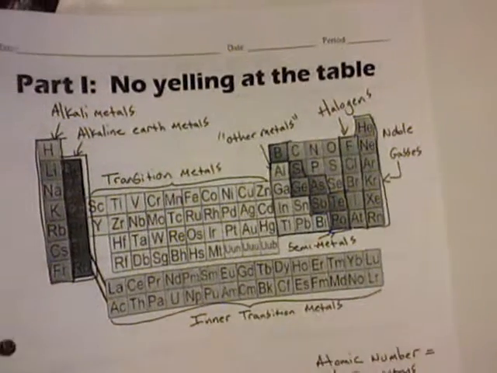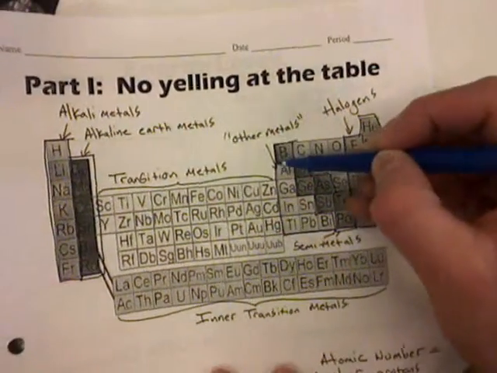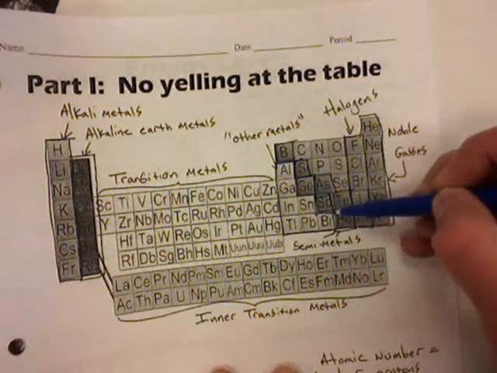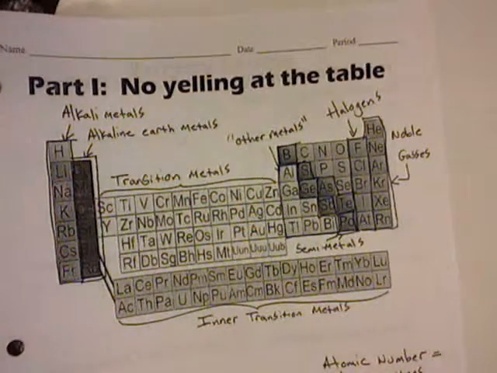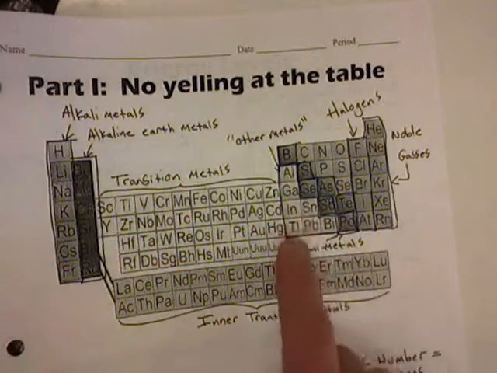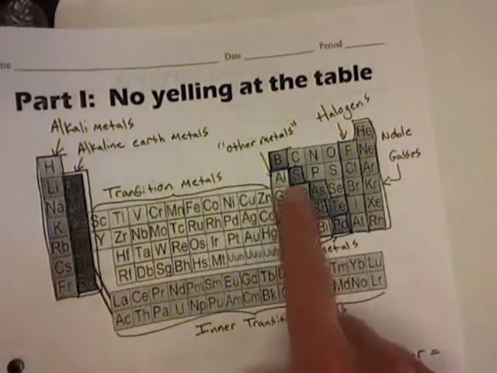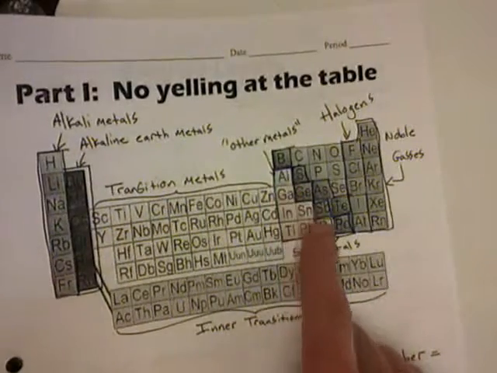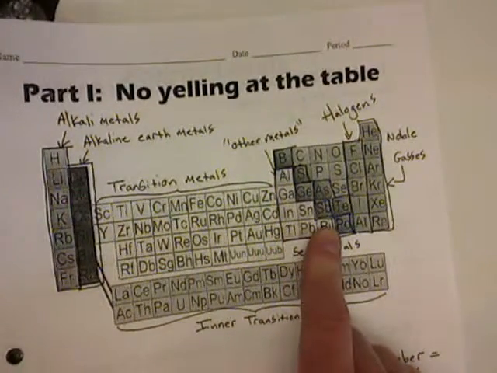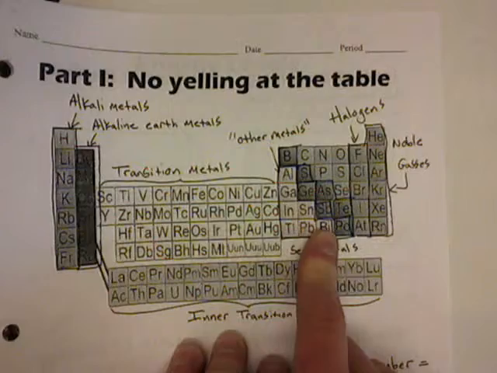Anything touching the stair step, and the stair step, remember, is this line right here, going right down there, with at least two sides, is considered a semi-metal. They're sometimes conductors, they're sometimes not. They have properties of metals and properties of non-metals sometimes, depending on their particular situation.